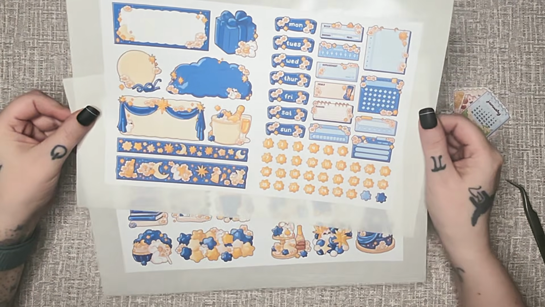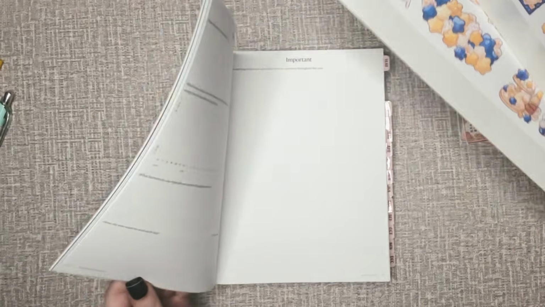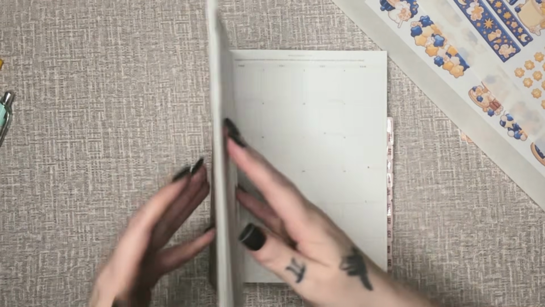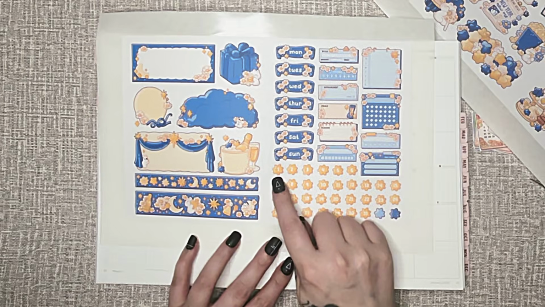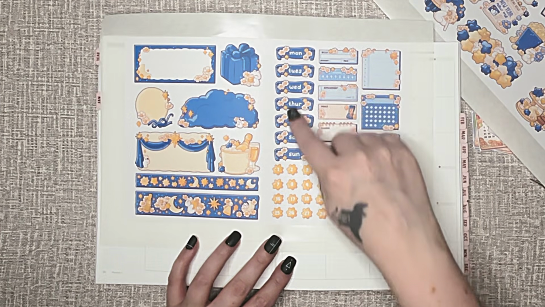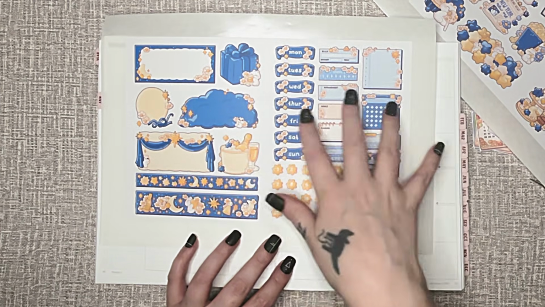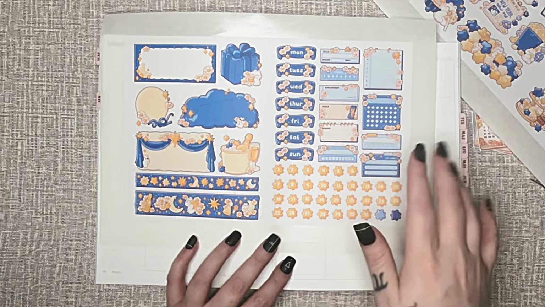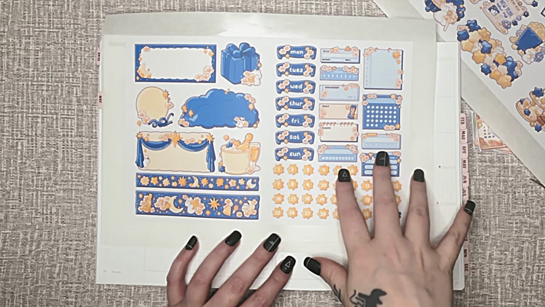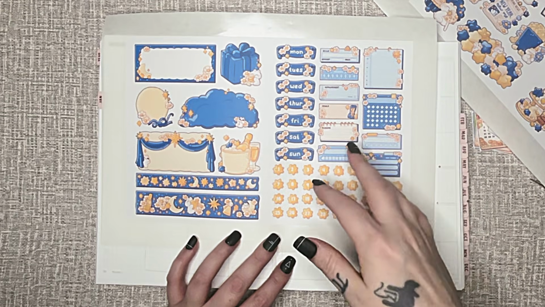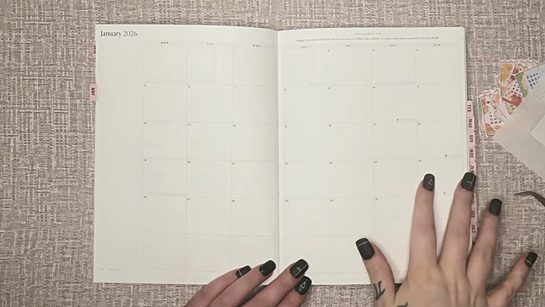I've gone ahead and printed off these for the monthly overview. So I've got my date dots, my days of the week and a few decorative elements. I'm not quite sure how all of my information will fit onto this page at the moment. We'll just have to wing it for the first month, I think. Let's go ahead and get this done then.